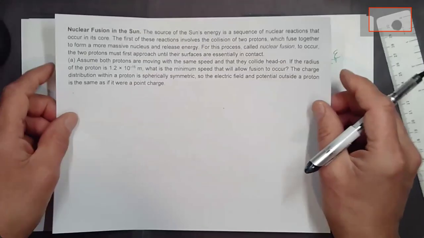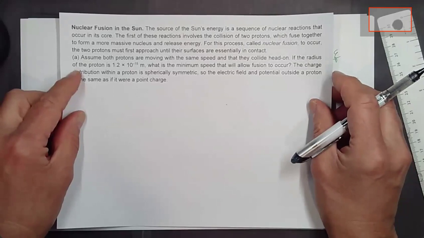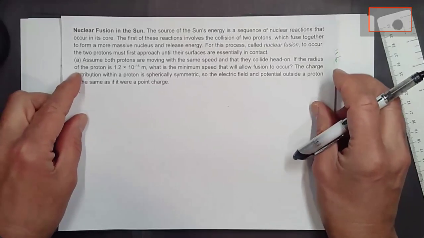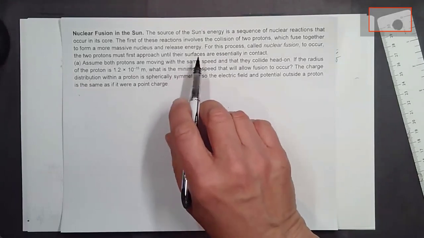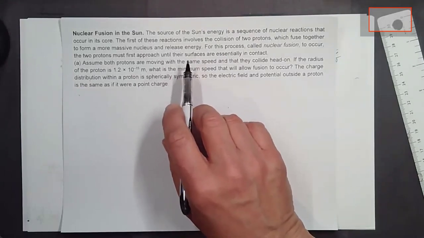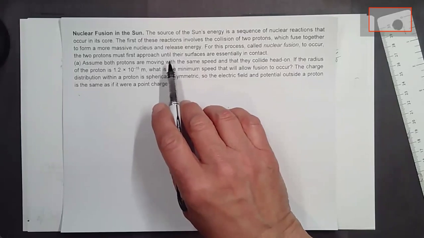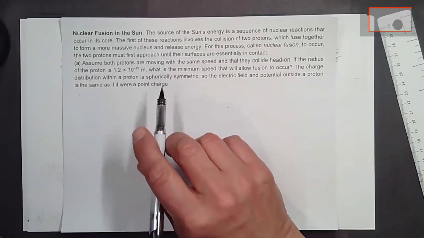Yeah, let's go ahead and do the sun first. And then this is nuclear fusion. And then there's another problem with nuclear fission, the splitting apart of these things. So collision of two protons fuse together to form a more massive nucleus and release energy.